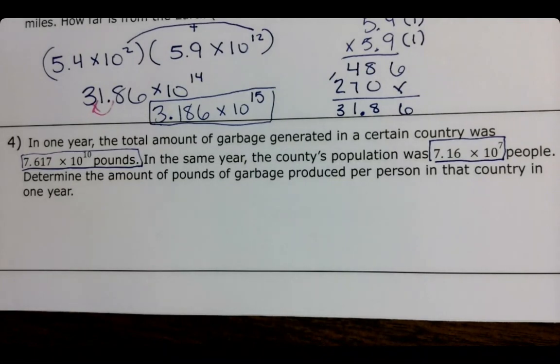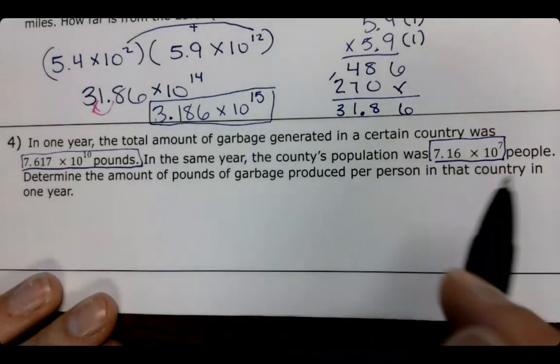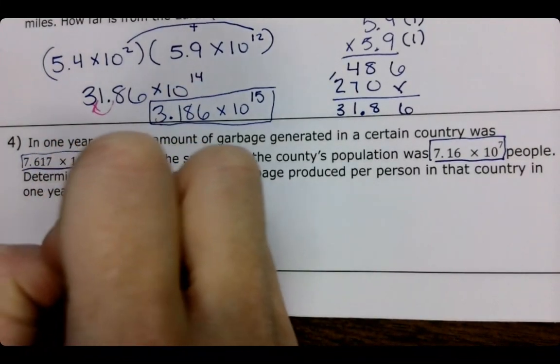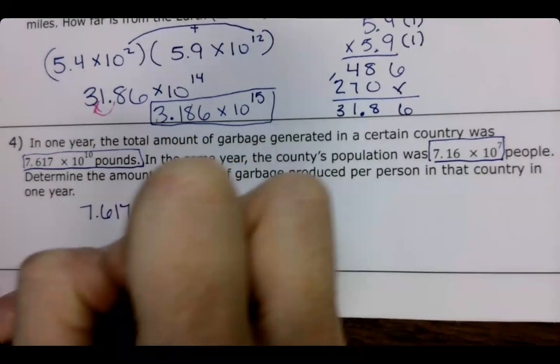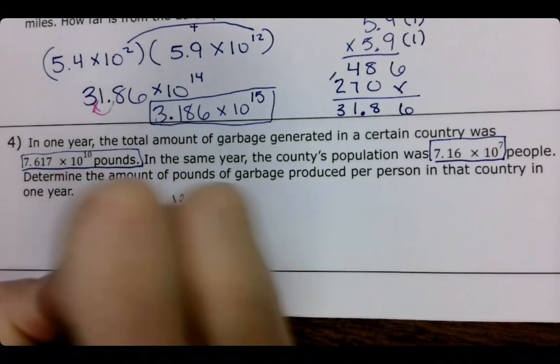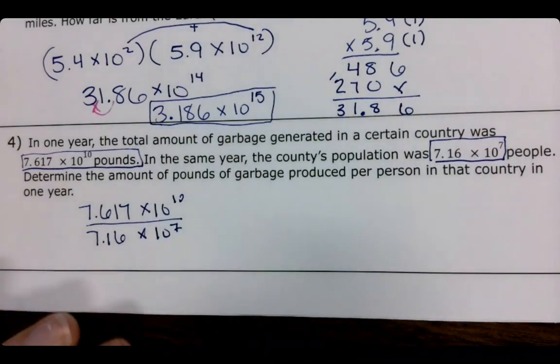And so from there, we have that many pounds, that many people we're dividing. So we have 7.617 times 10 to the 10th divided by 7.16 times 10 to the 7th.